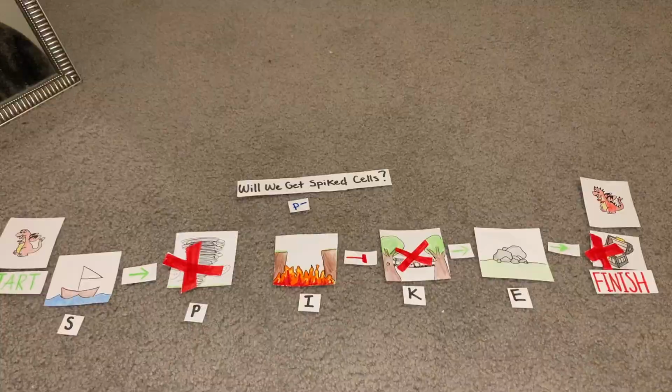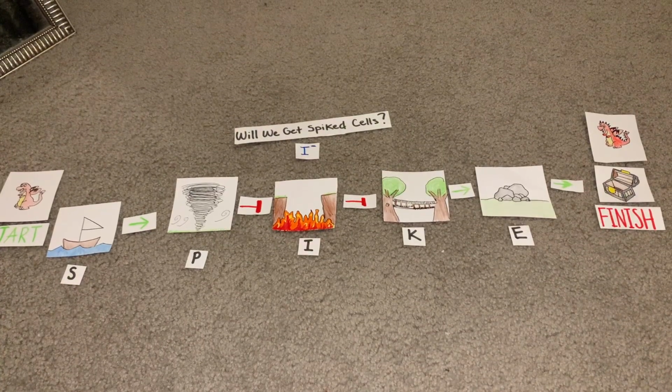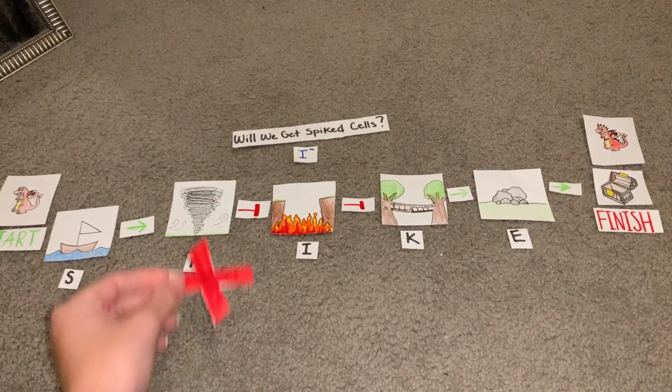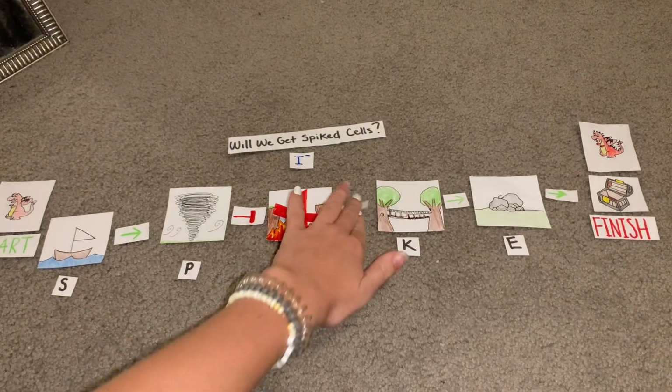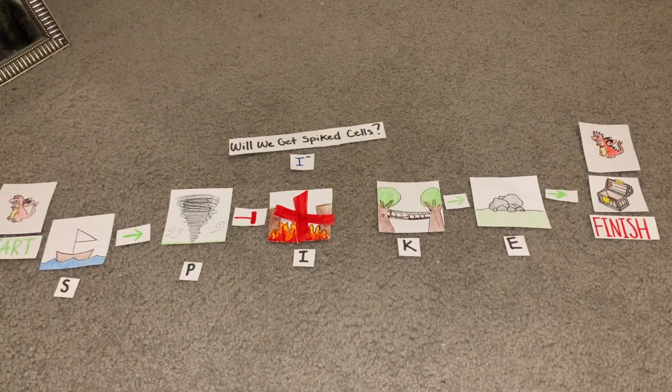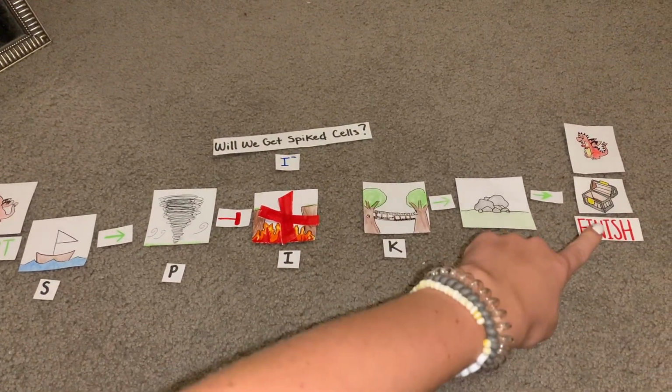What if our developmental network lacked obstacle I? Well, we discussed before that obstacle I inhibits K. If I is removed, K is no longer repressed, and we are promoted to obstacle E, and then promoted again to our treasure, giving our dragon spikes.